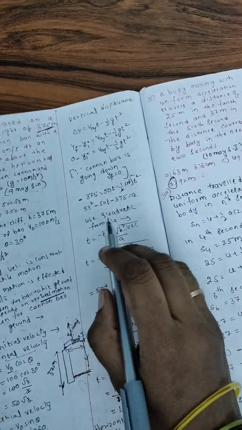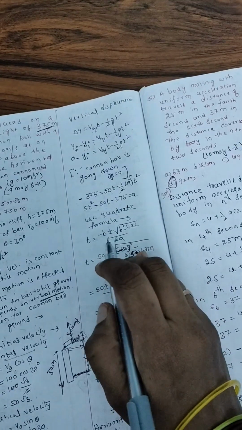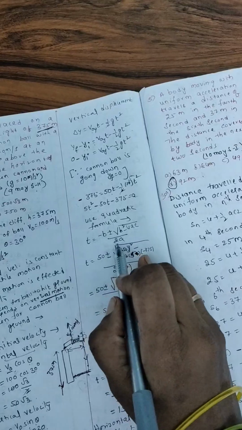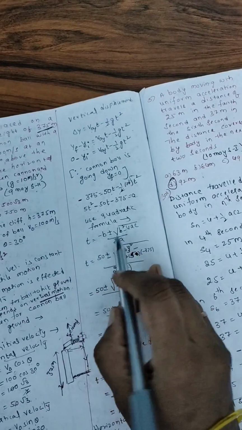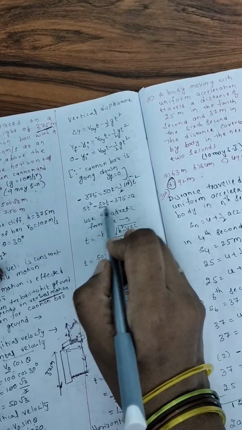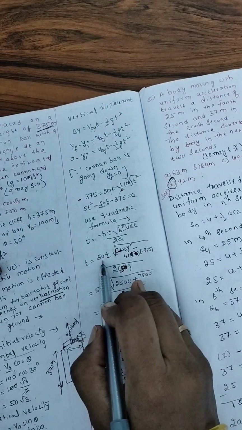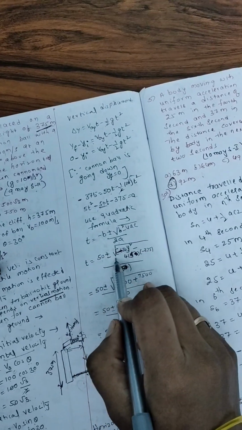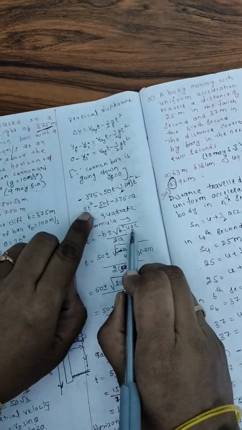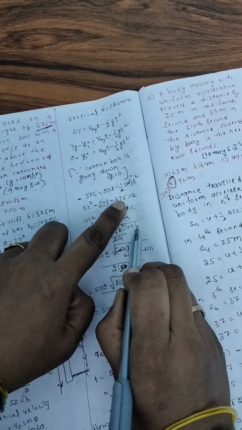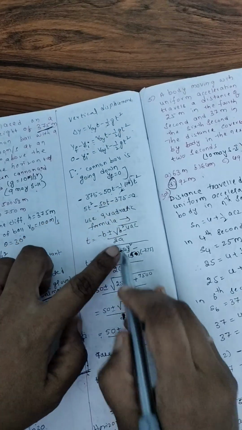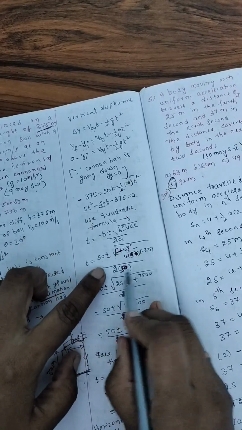We are using the quadratic formula to solve it. That is minus b plus or minus under root b square minus 4ac, by 2a, right? Here minus b, here minus 50 is there, minus minus becomes plus, plus or minus under root minus 50 square minus 4 into a is 5, c is minus 375. So this minus becomes plus, and by 2a, a is 5, 2 into 5.